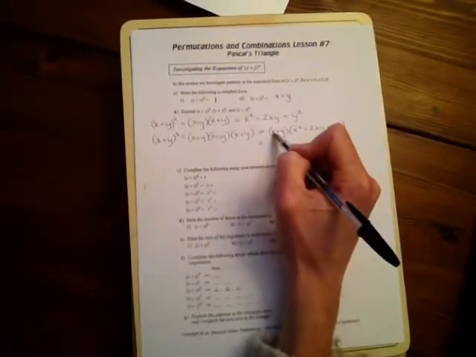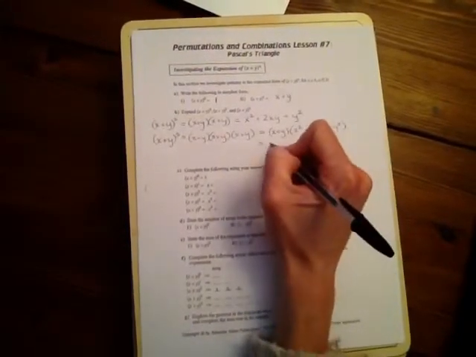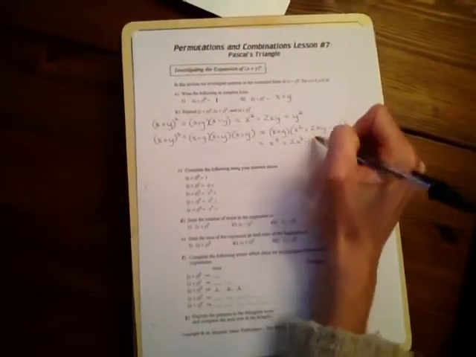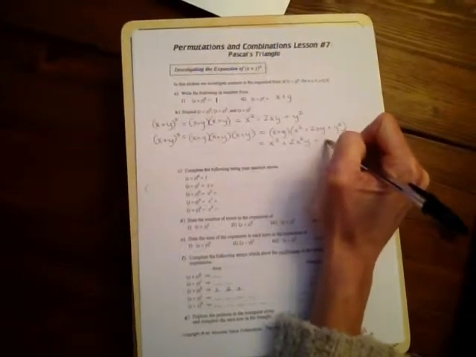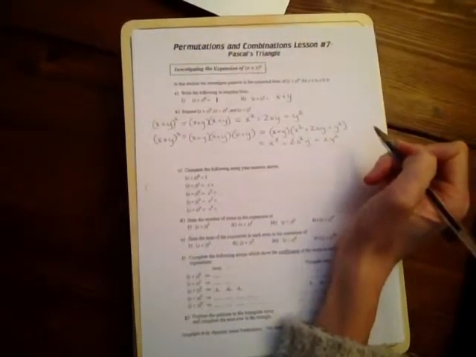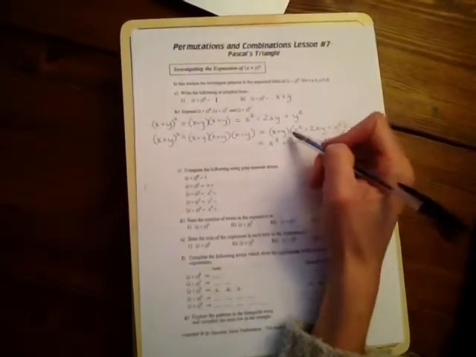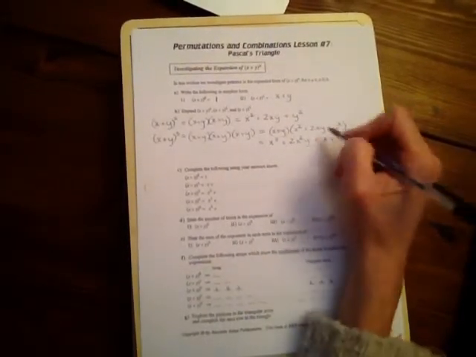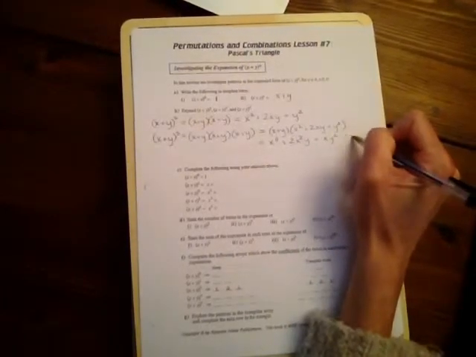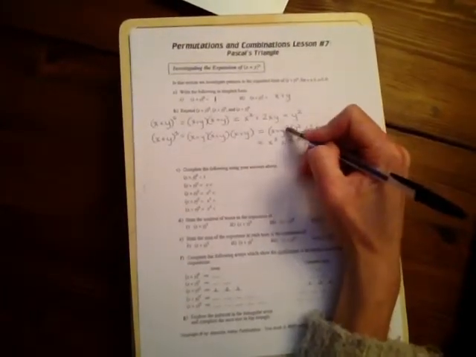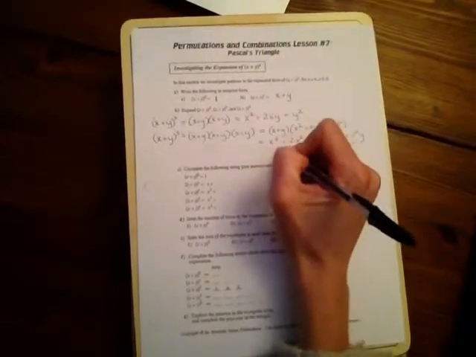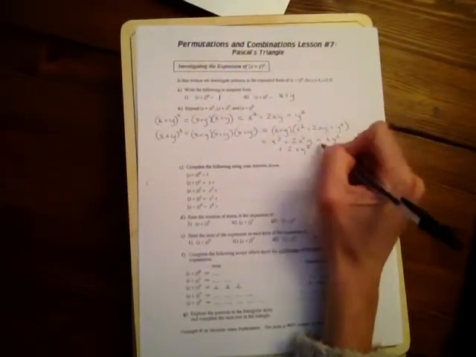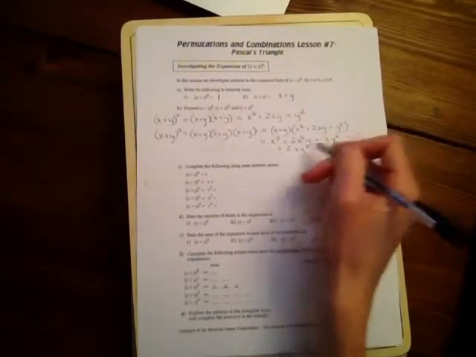When I distribute the x through each term in the trinomial, I get x cubed plus 2x squared y plus xy squared. Now I'll distribute the y into each term of the trinomial. So I get x squared y, 2xy squared, and lastly y times y squared is y cubed.